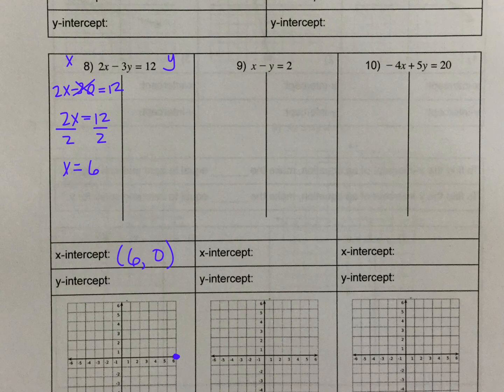Now let's do the other side. 2x minus 3y equals 12. This time I'm going to erase the x, and instead of that, I write times 0. 2 times 0 is 0 minus 3y, so that goes away. I'm left with negative 3y equals 12.